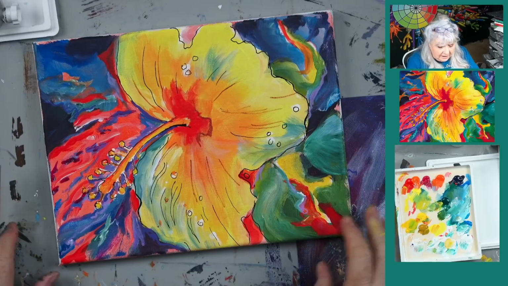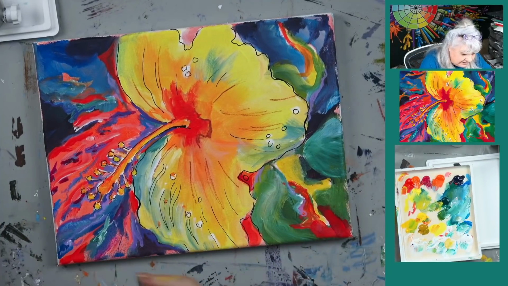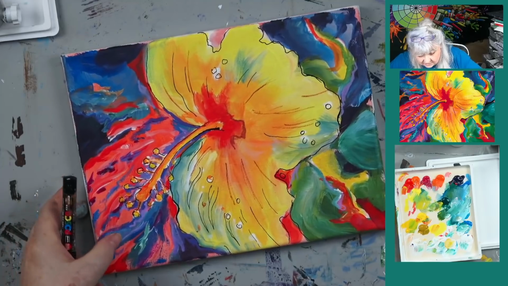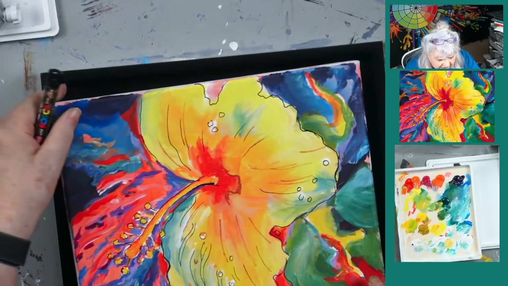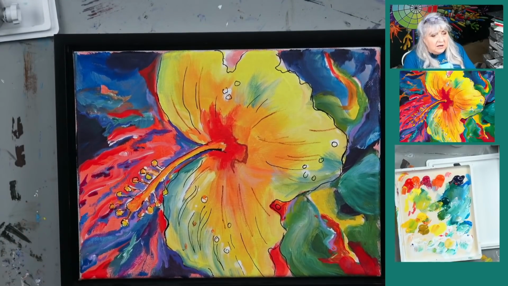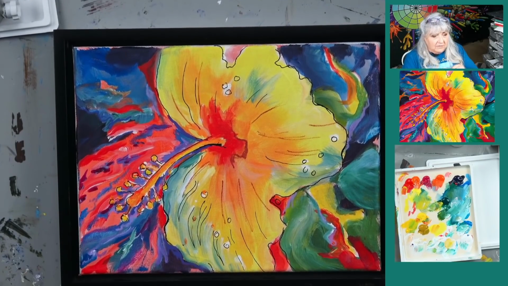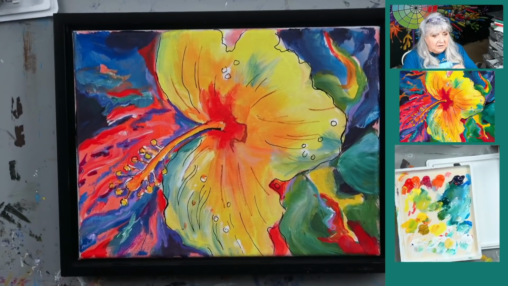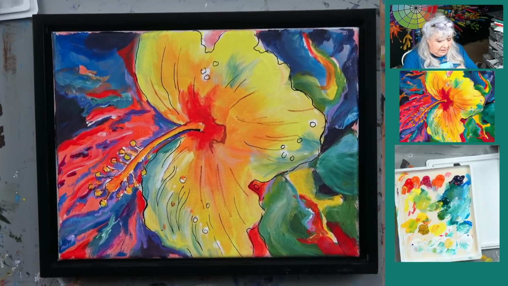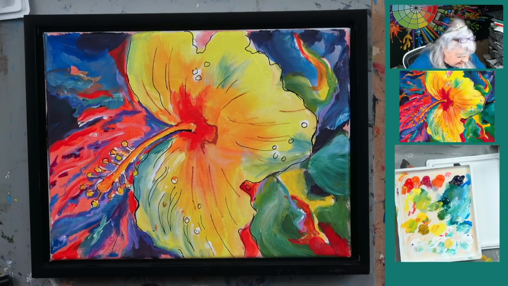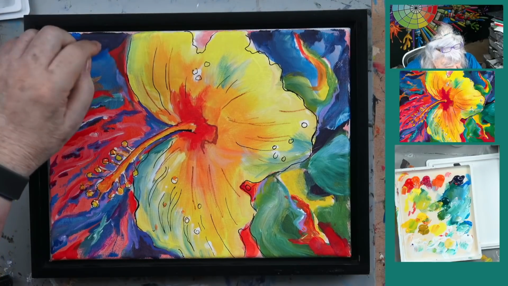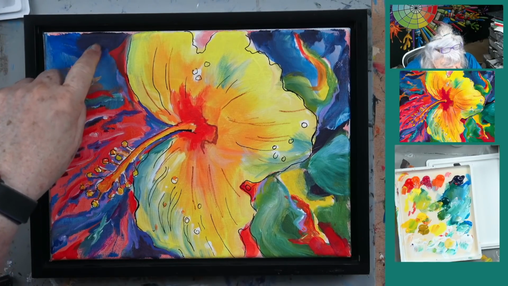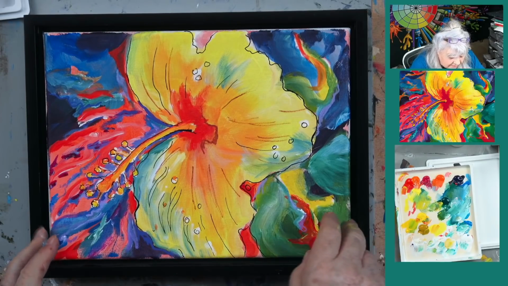And now let me put this back on a frame so you can see it. And I think we've got a really cool looking abstract flower. And the only thing I might want to do is I might want a little bit of orange right up here. It's a very strong dark area up there. So right up there, I might want a little bit of orange.